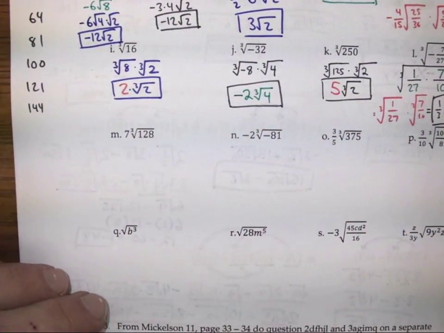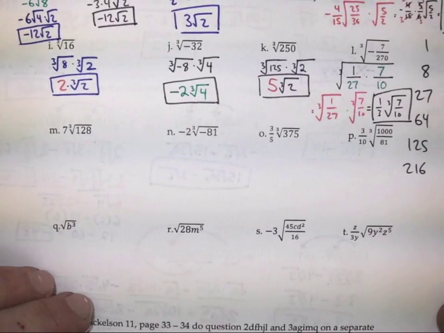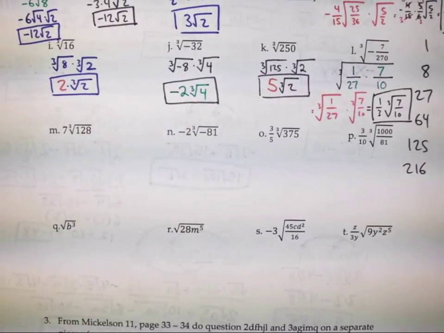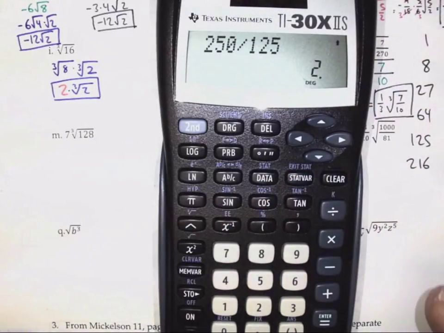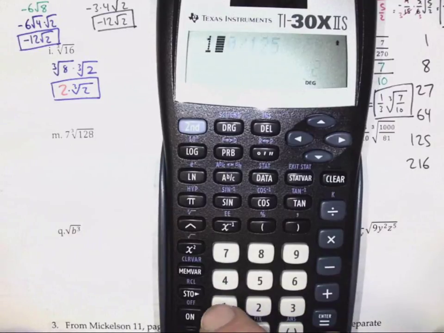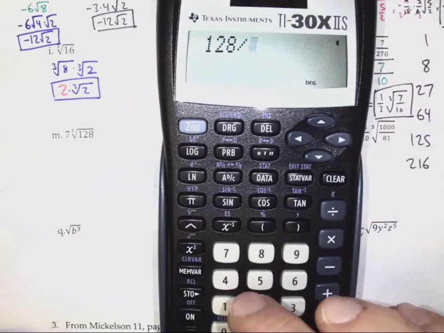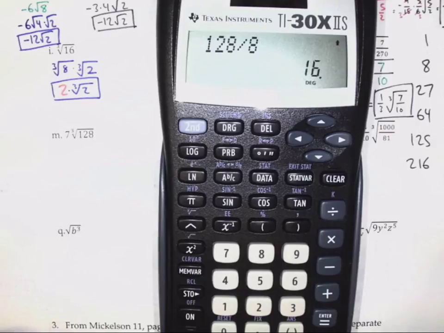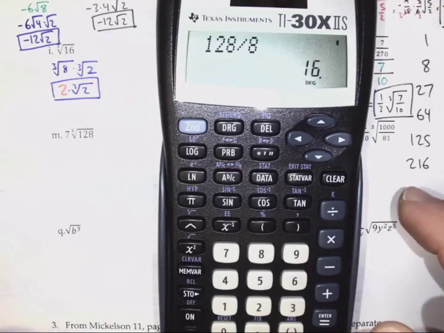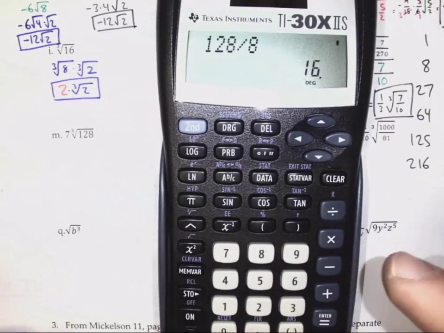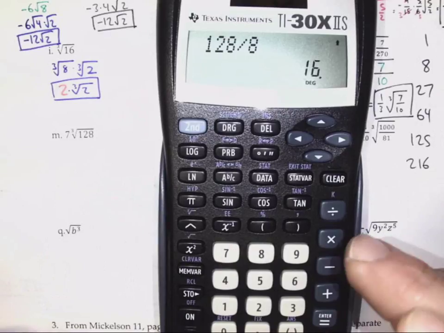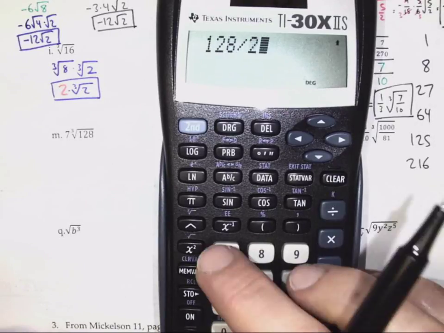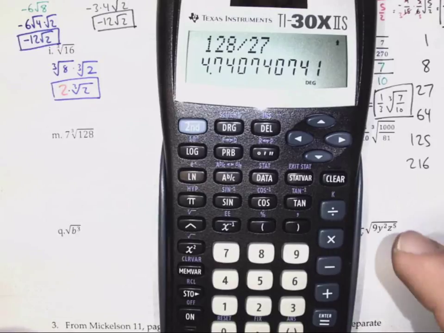Okay, moving on. Say I'm not sure which of my perfect cubes goes into 128. I'll just say 128 divided by 8, and that's going to work for me. But actually, there's a bigger perfect cube that goes into 128. Sorry, it's been a long week. We can check 27, but it isn't 27.